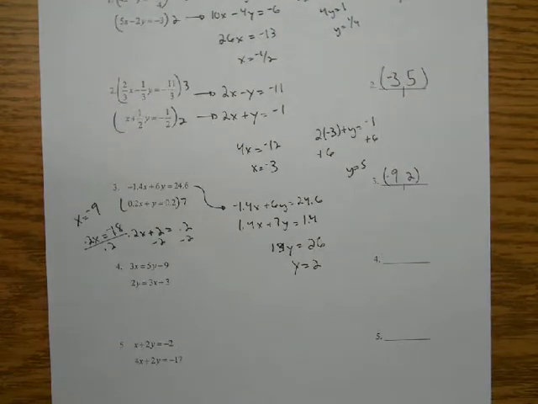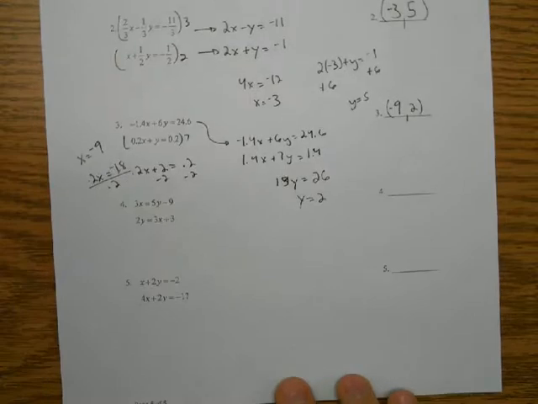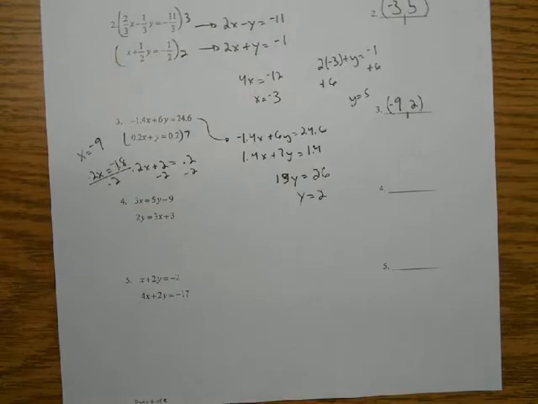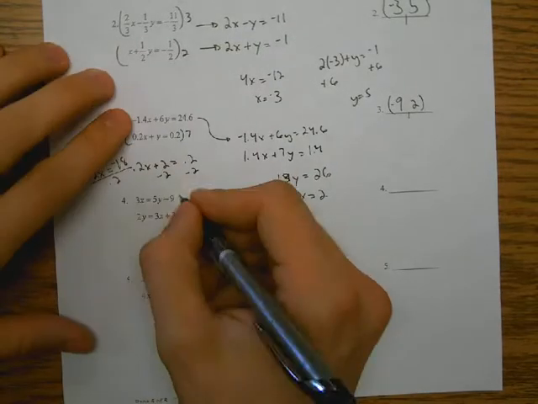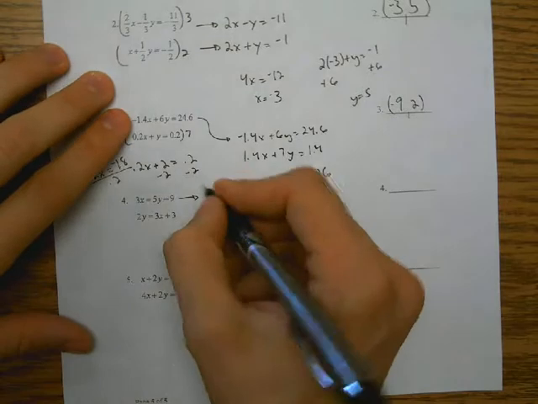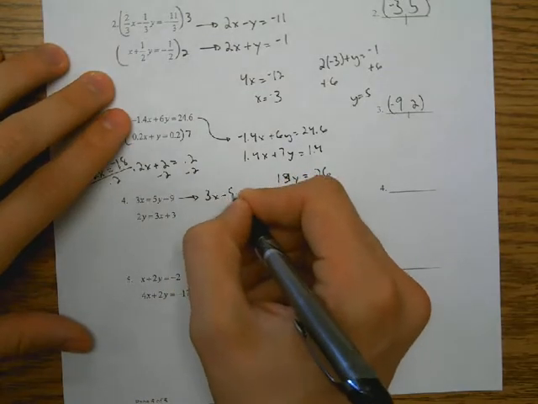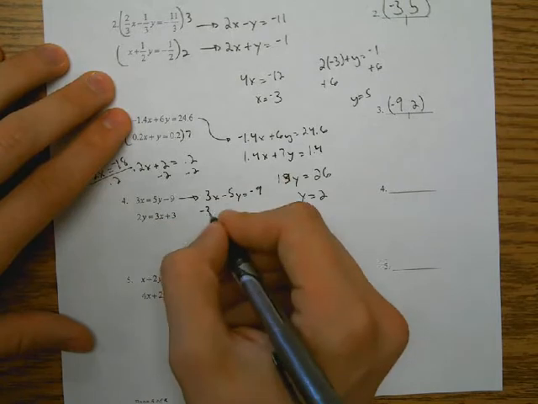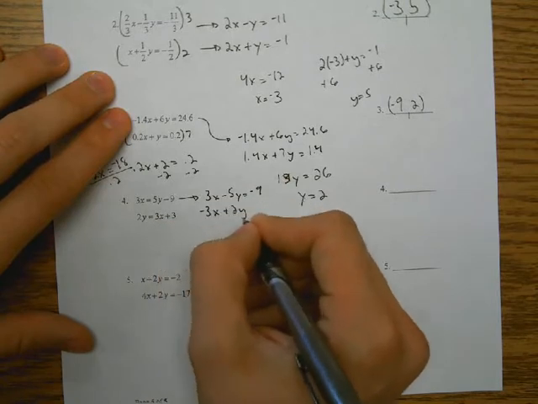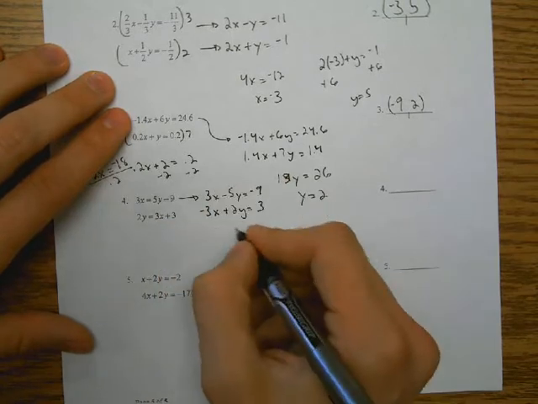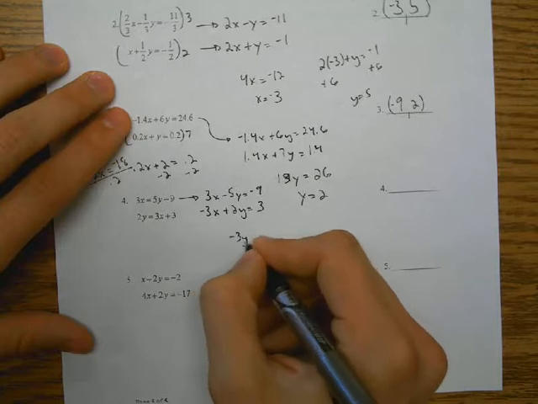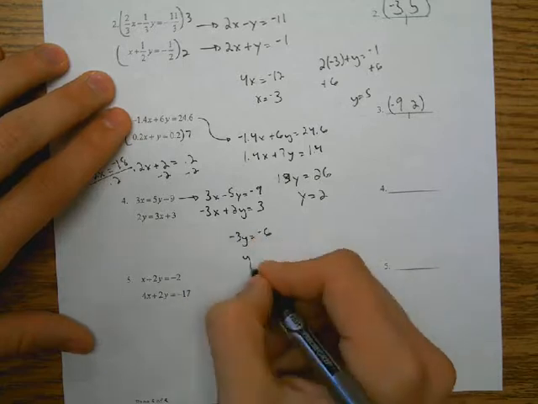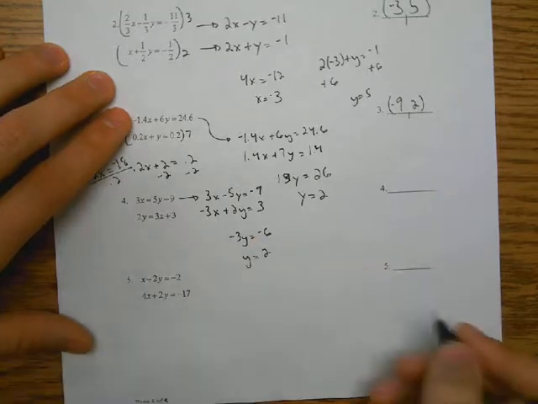Alright, next problem. How are we going to do this one? I'm going to pull and get an elimination. I'm going to subtract y from both sides on this top equation, so I've got 3x minus 5y is equal to negative 9. Subtract the 3x over to this side. Negative 3x plus 2y is equal to 3. X's cancel. Negative 3y is equal to negative 6. So y is going to be equal to 2.